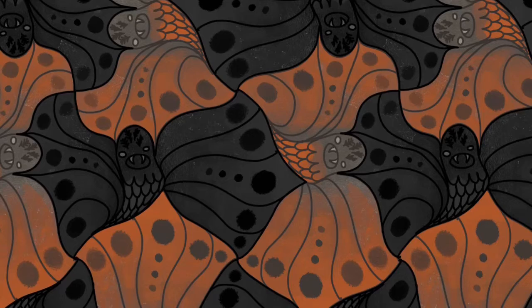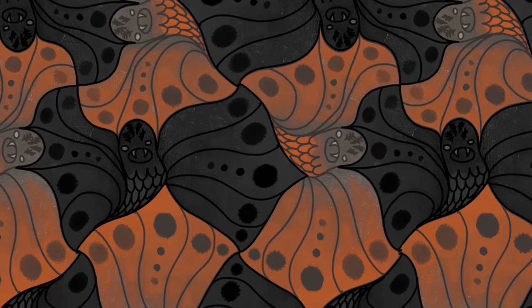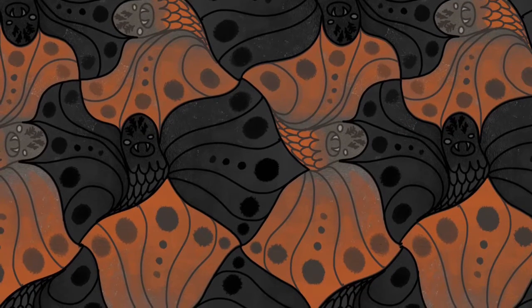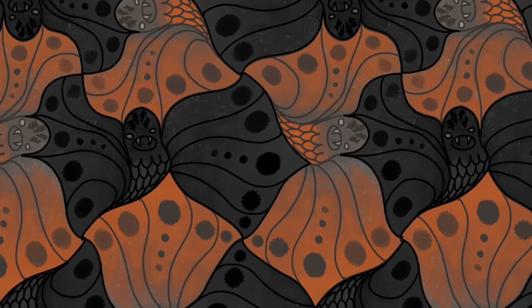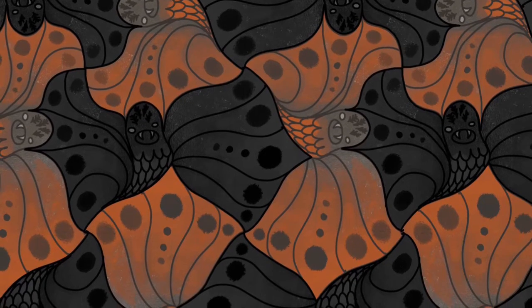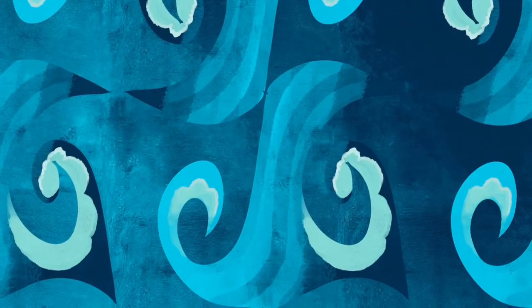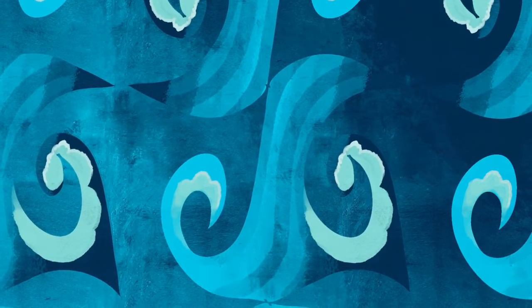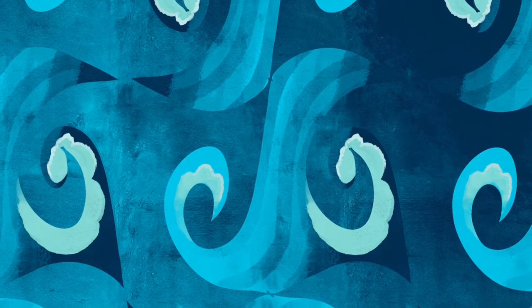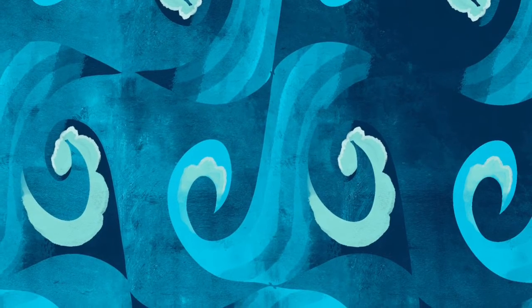I made this mouth shape using 2 rotations, and so I drew one side and rotated it 90 degrees, and then drew a second side and rotated that 90 degrees. And the waves are made using 2 glide reflections. So I drew the shape, used a horizontal reflection, and then glided it across the square.